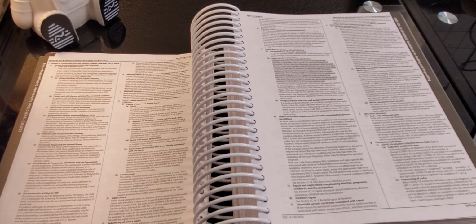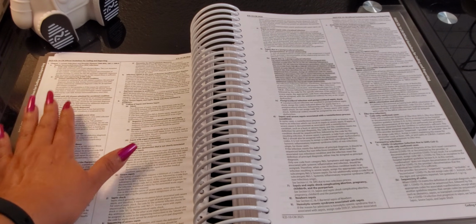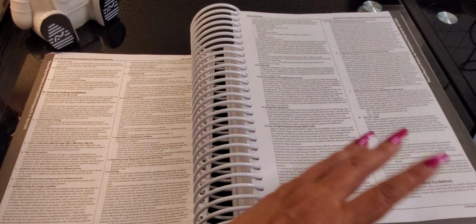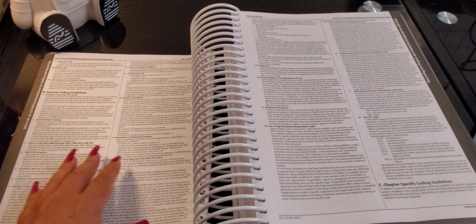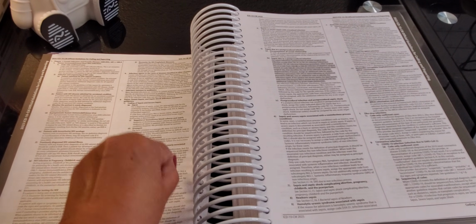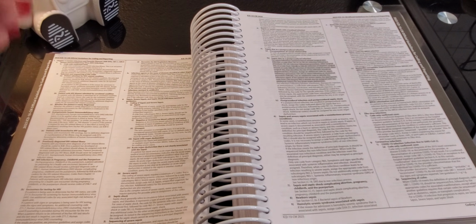Now, when I'm telling y'all you need to be reading the coding guidelines in their entirety, yes, you do. At least twice, all the way through. But when you start going on the regular, I want you to just focus on the chapter-specific guidelines. Because like I said, you will get practice with "and" and "with" and all the sequela and stuff like that. You will start to understand this. But it's the chapter-specific guidelines that are going to be the difference between you understanding what you're supposed to code, when you're supposed to code it, and the sequence that you're supposed to code it in.